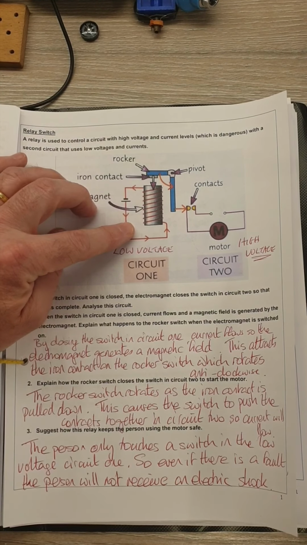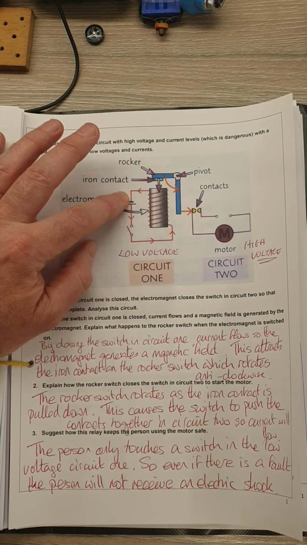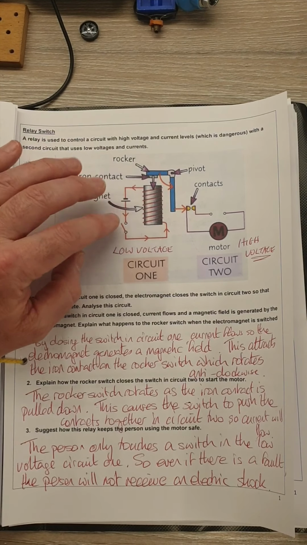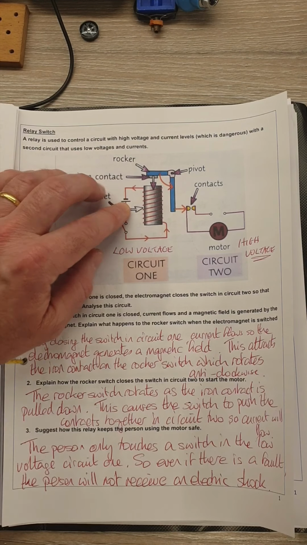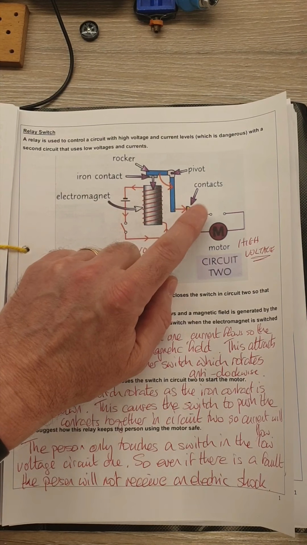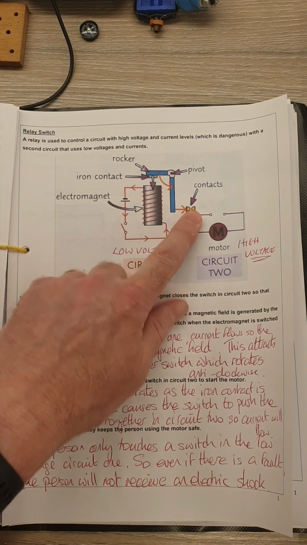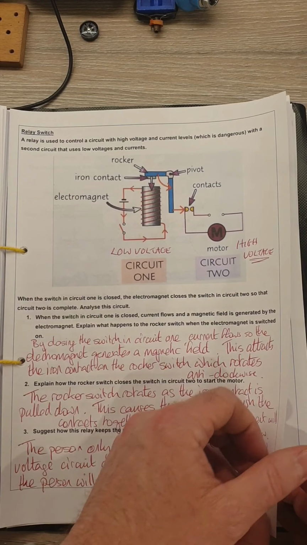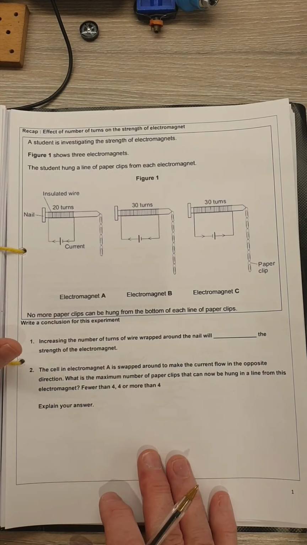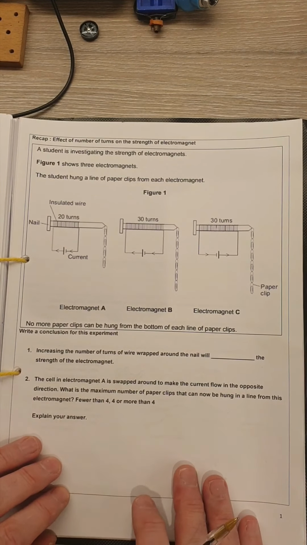So here they're working with low voltages with a battery or a cell, and because of that they won't receive an electric shock even if there's a fault in the circuit. But if they had to switch the switch here in the high voltage and there was a fault, then they could potentially make contact with very high voltages, which could cause them some injury. Okay, so those were 2 typical applications for electromagnets.